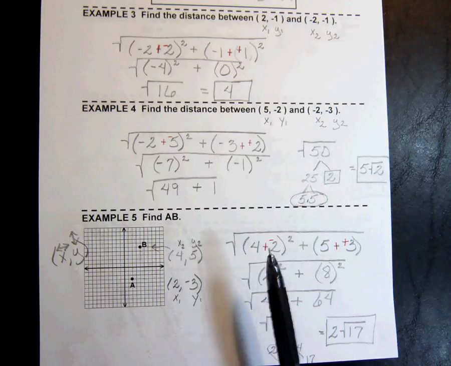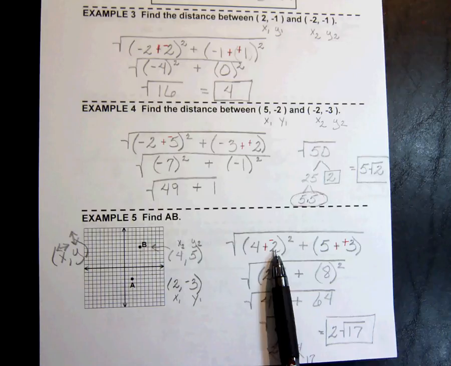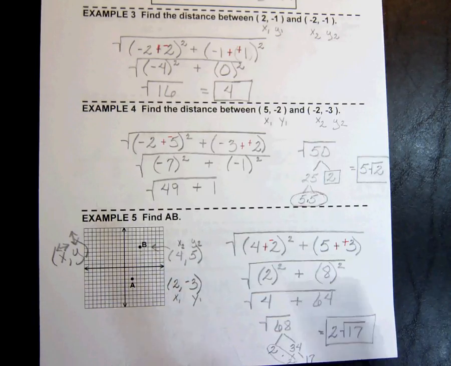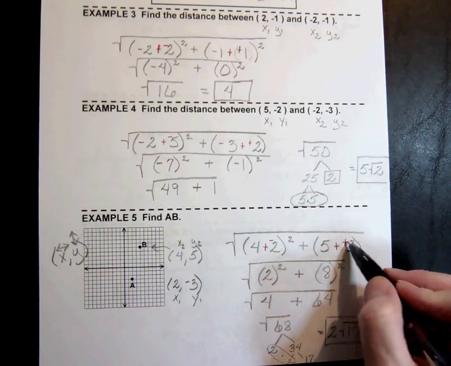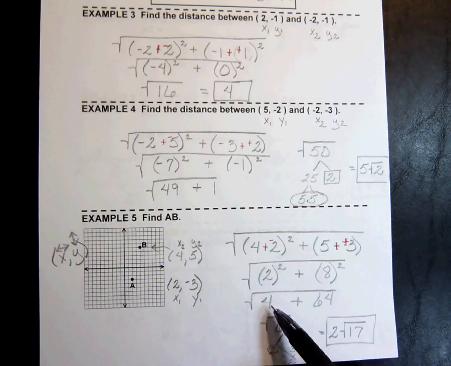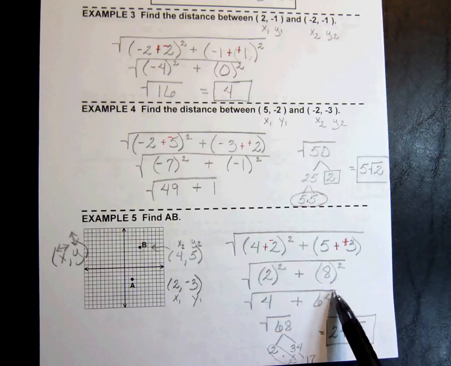Subtraction, 4 minus 2, this minus this, 5 minus a negative 3. We've done enough negative negatives to realize that ends up positive positive. Working it down, 2 squared is 4, 8 squared 64. Again, we're carrying the idea of square roots.